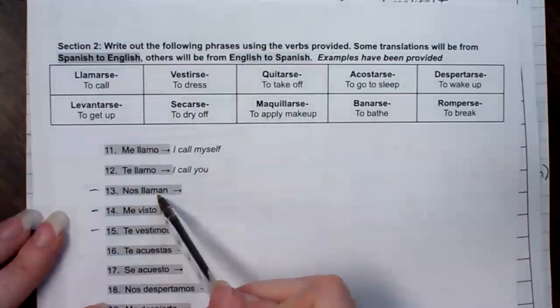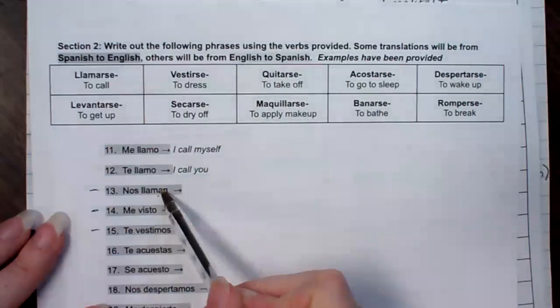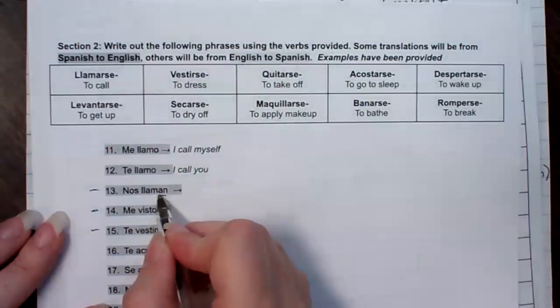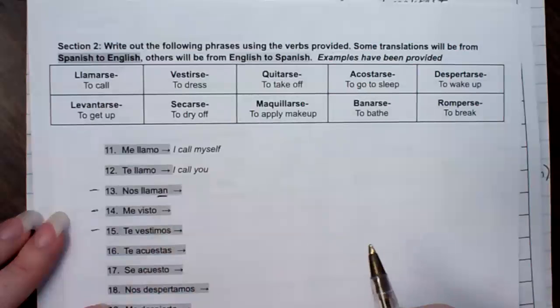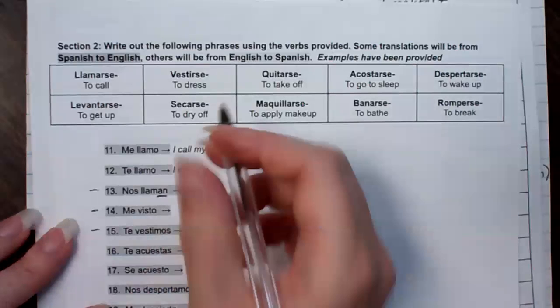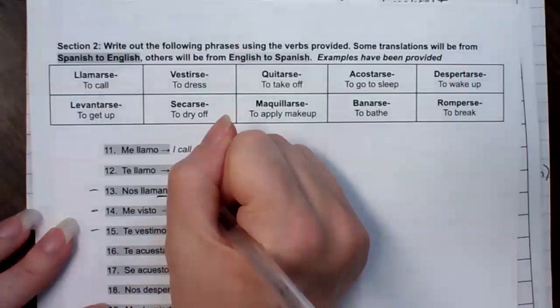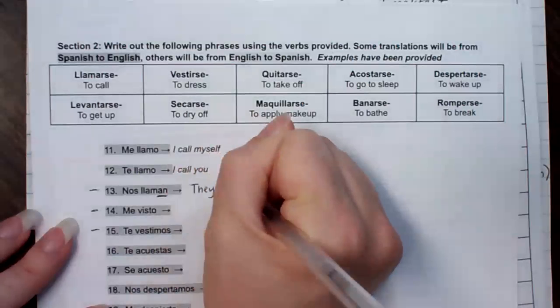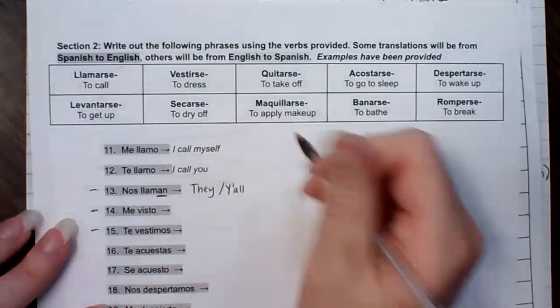So we have nos llaman. The first thing we do is determine who does the action. With an AN ending, we know that's either ellos or ustedes. So it would be either they or y'all.